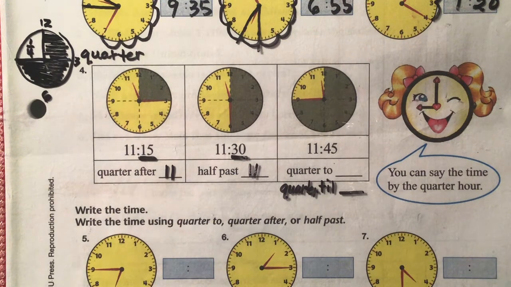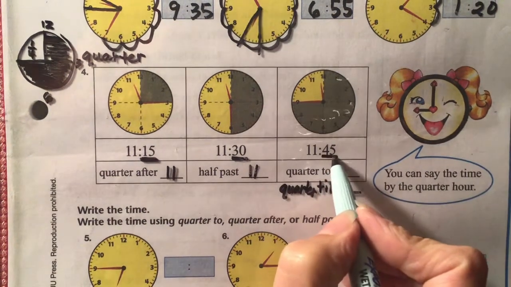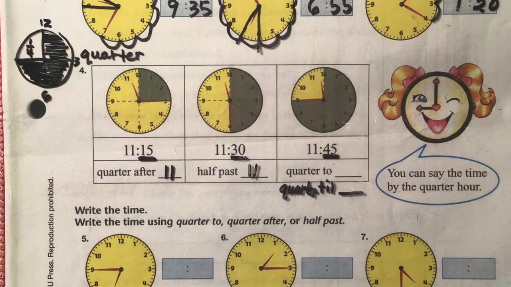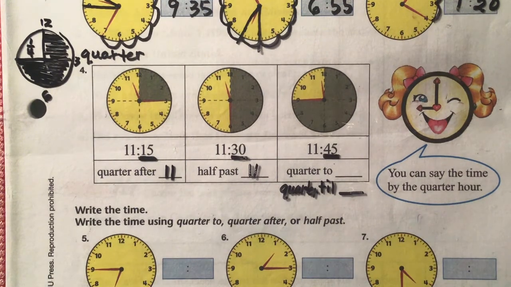In this part, the pattern in the minutes place is 45. Anytime you have 45 in the minutes, we're going to use a 1/4 to or a 1/4 till. The one difference is we're looking ahead to the next hour. So we don't say a 1/4 to 11, because that would actually be 10:45.